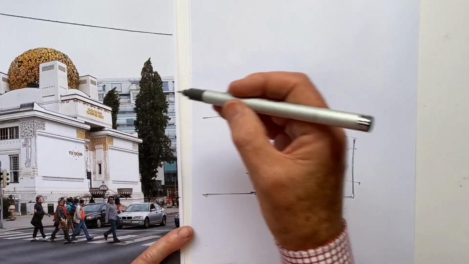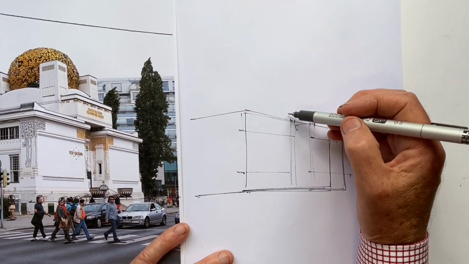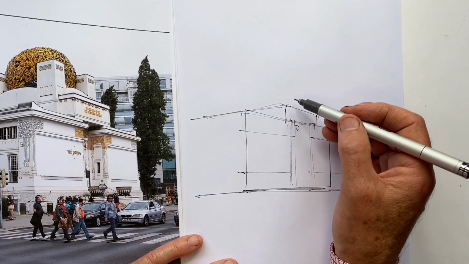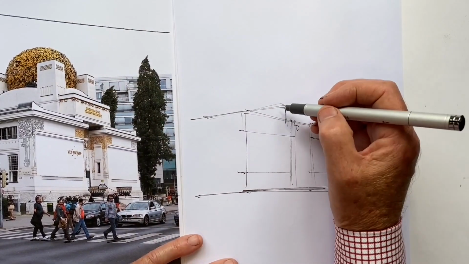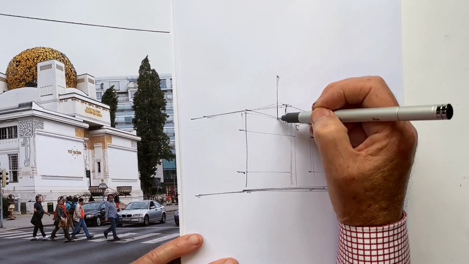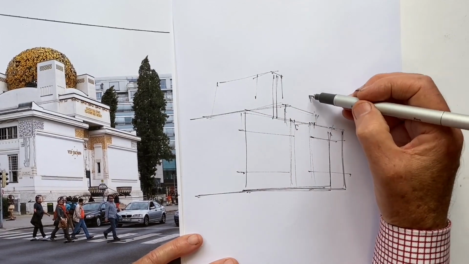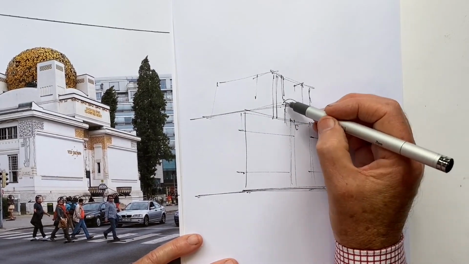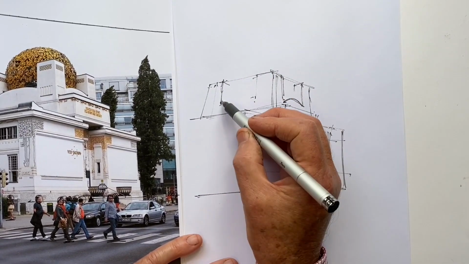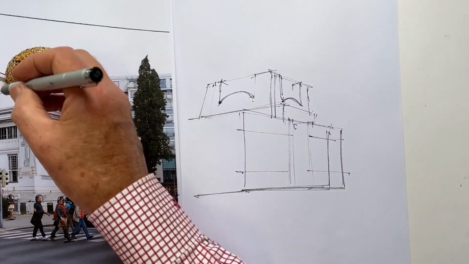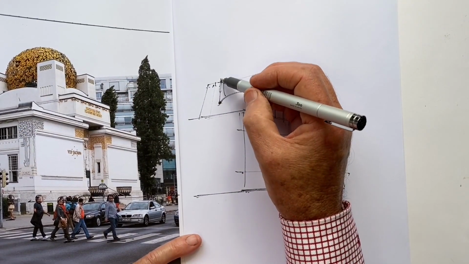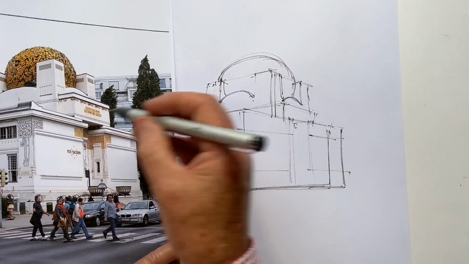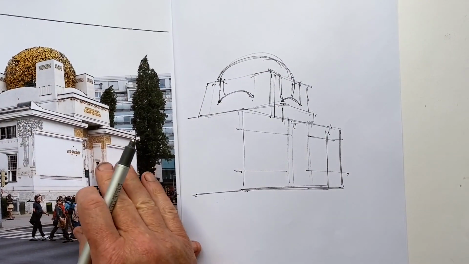And then on top sits another box. And then this box has another box coming out from it. And then on top of that we have this incredible filigree gilded wrought iron ball.